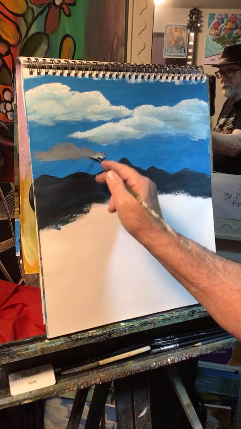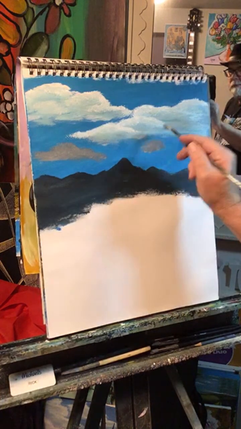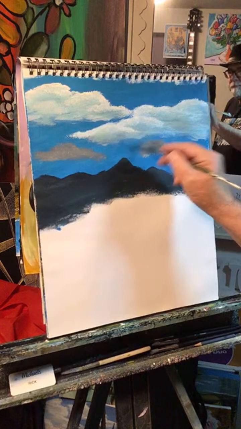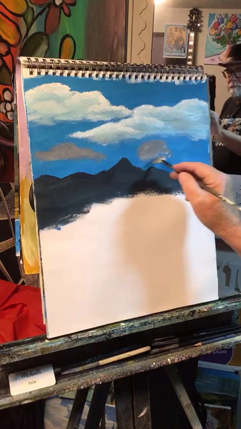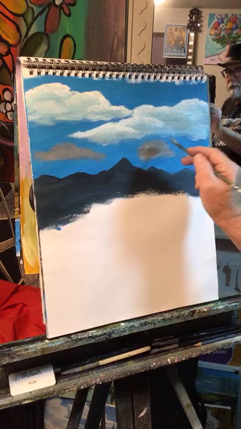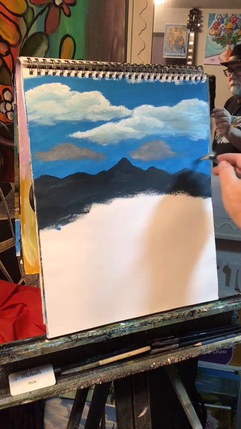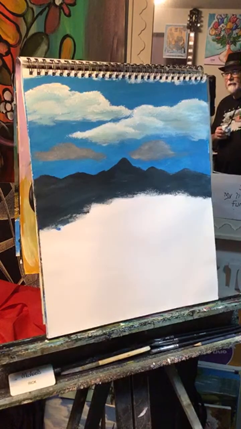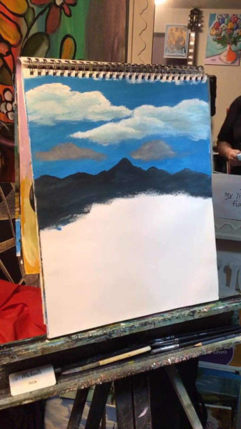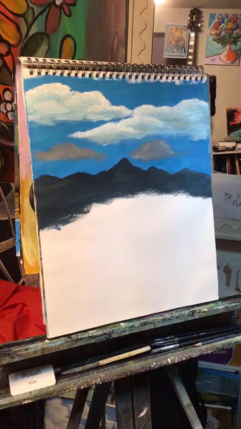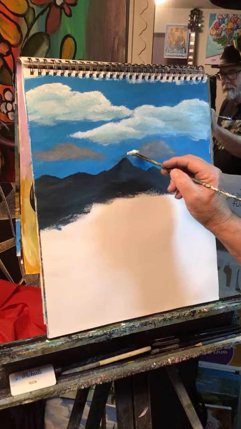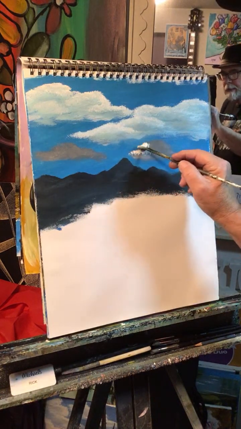We'll do a couple of them. That's pretty dark gray. I think this might work out better. Okay, now I'm going to add white to that. Let's see if this is the key to making cool clouds here.